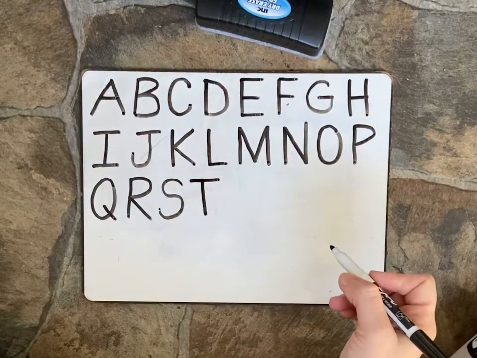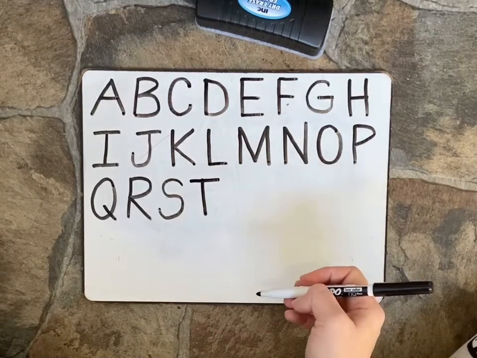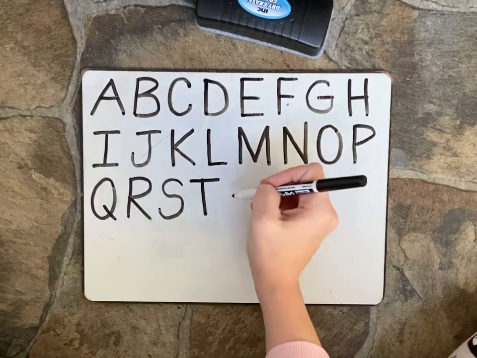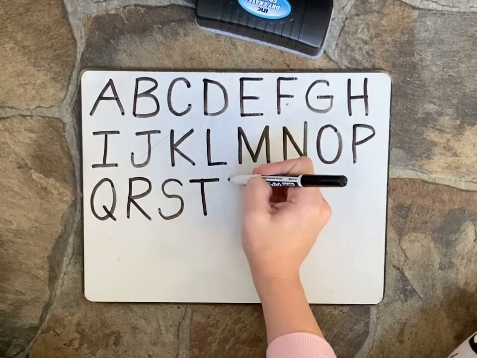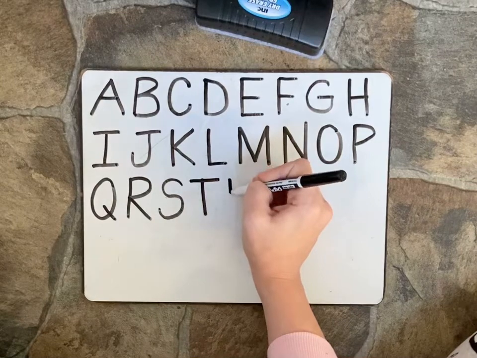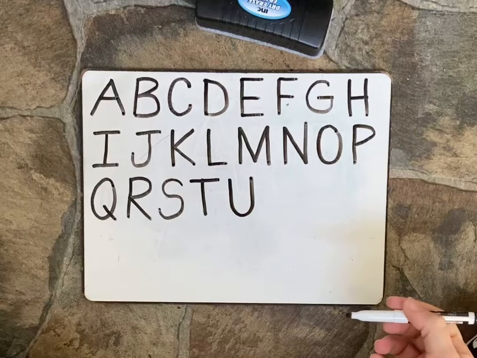What comes after the letter T? You're right, it's the letter U. Now watch how the uppercase U looks. I think this one's fun to write. Start at the top, and you're gonna go down and curve up. There you go, there's your U.